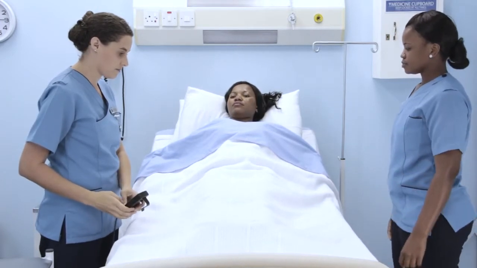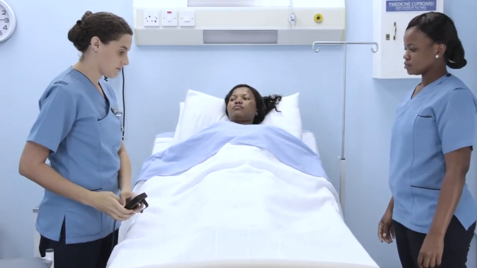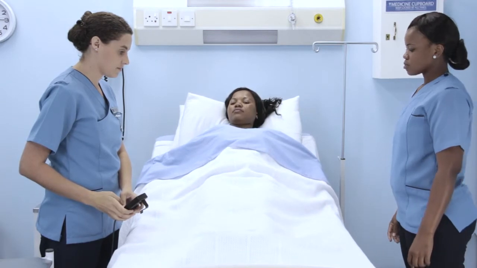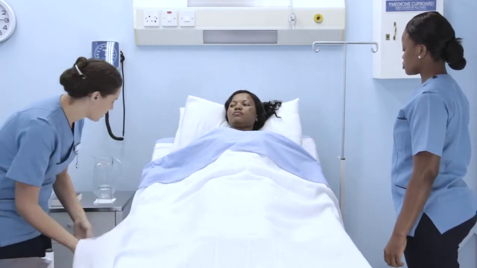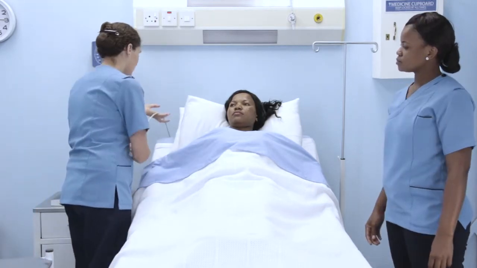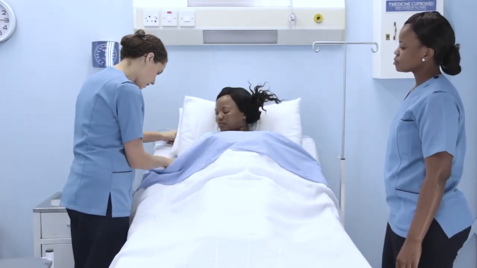Lower the level of the bed. Place the call bell and other necessary items within the patient's reach.